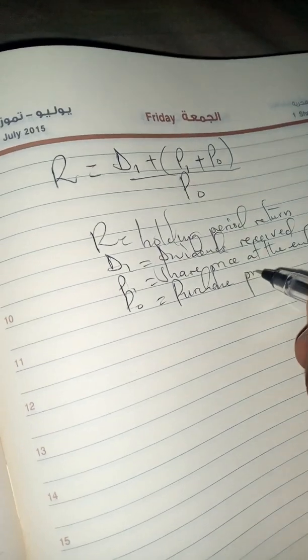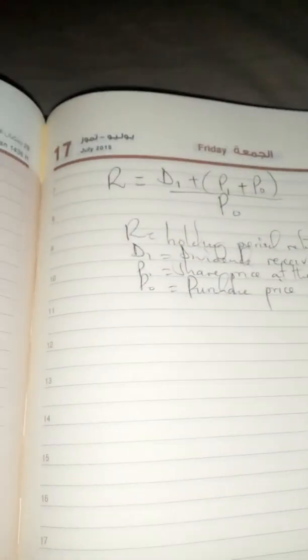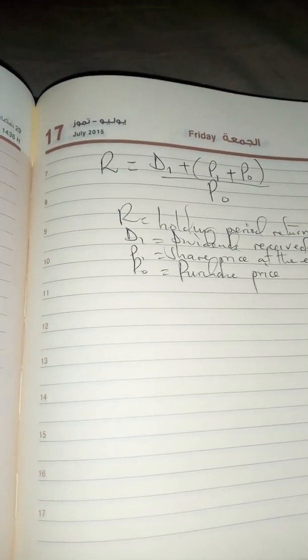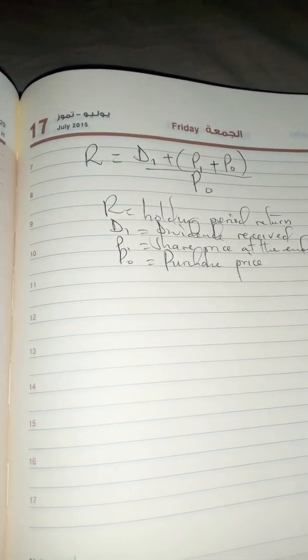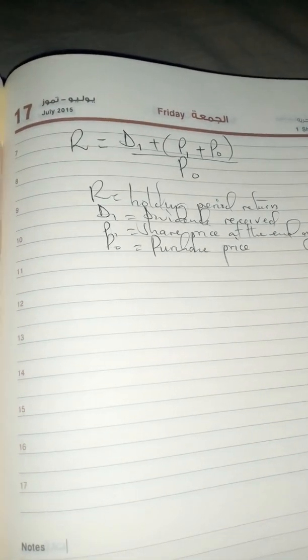This purchase price is the period when you purchase your shares, the first price when you purchase your share, and this P1 is the price at which you sell the share.